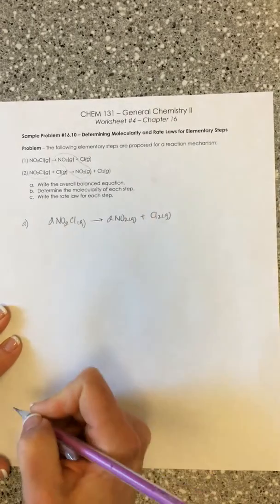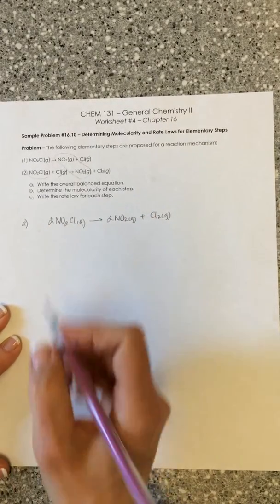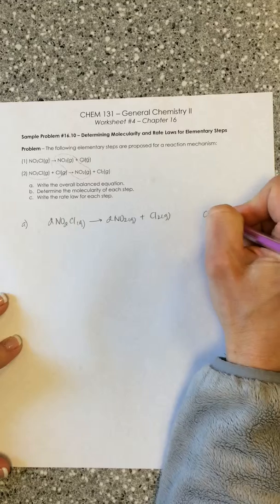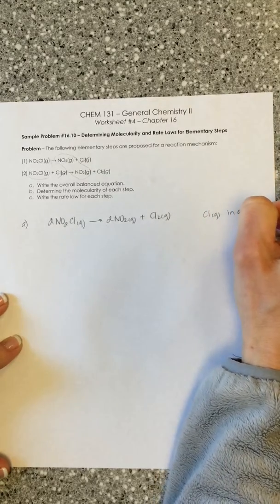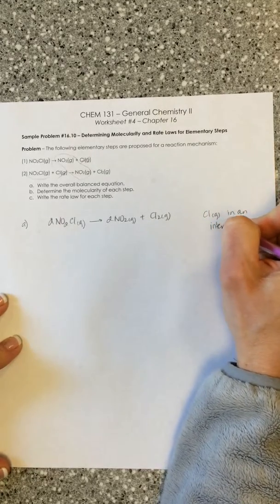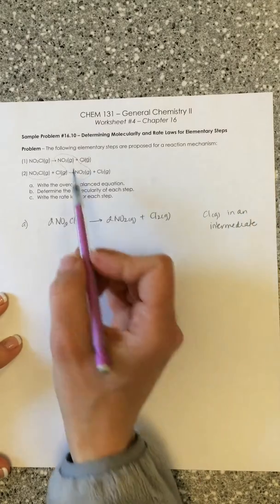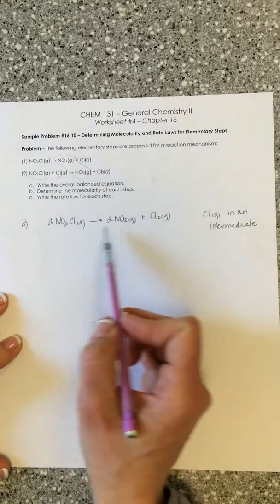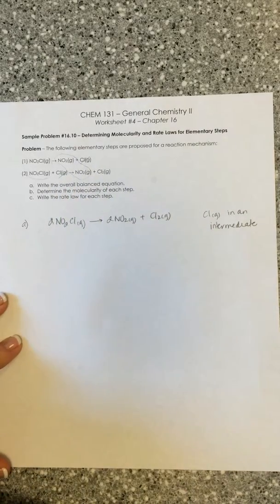And we've got Cl2. It doesn't specifically ask us for this problem, but chlorine as an atom is important. So Cl is an intermediate. We define an intermediate as a species that is generated in one step but consumed in another. So it's not going to appear in the overall equation.